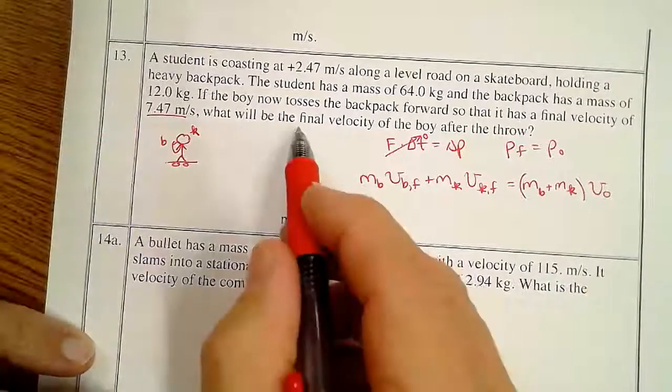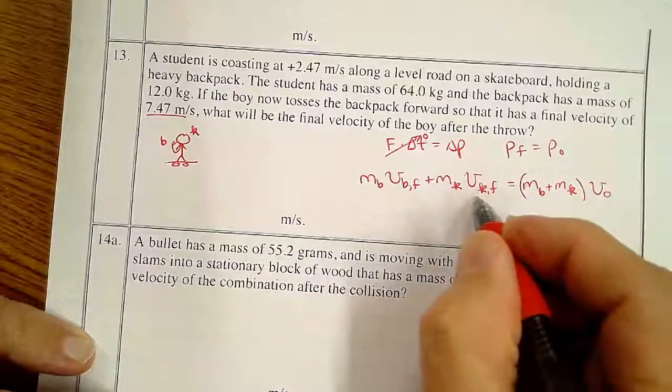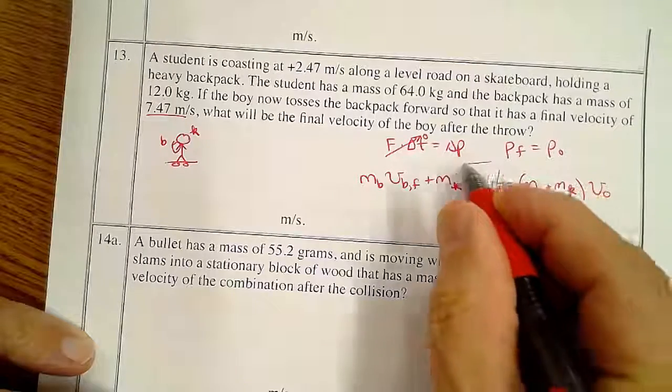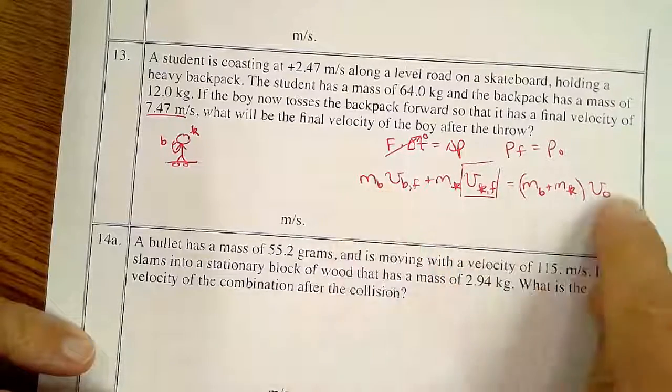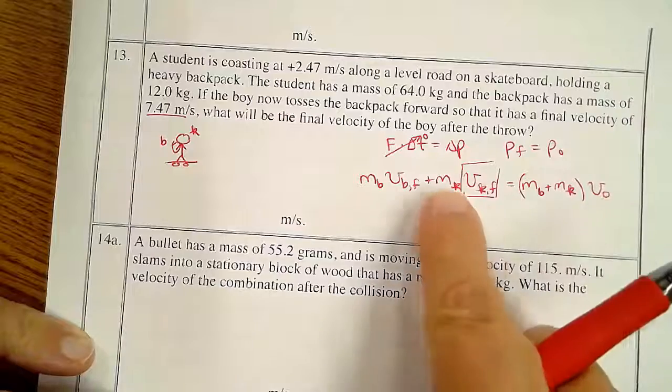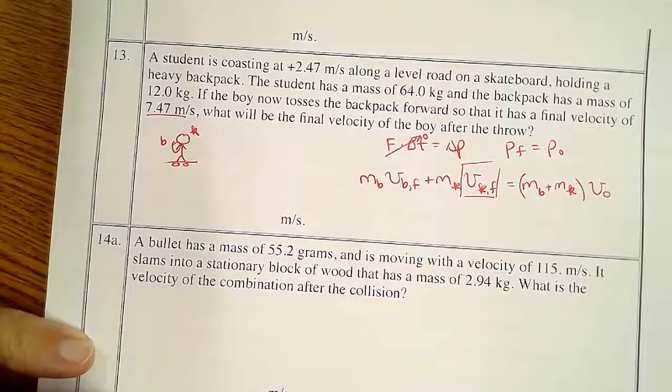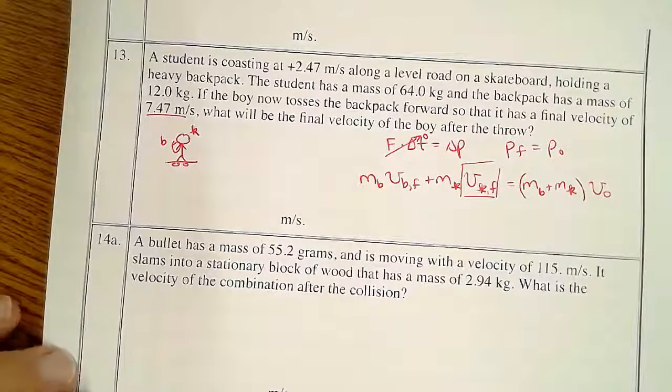Okay? And you are trying to find the final velocity of the kid. You're trying to find this thing right here. So you've got to bring this to the other side, so subtract it from both sides, and then divide everything by m to get the final velocity. Okay?